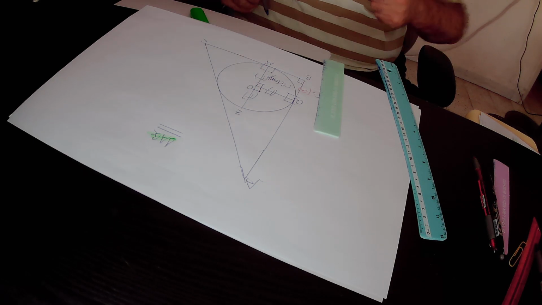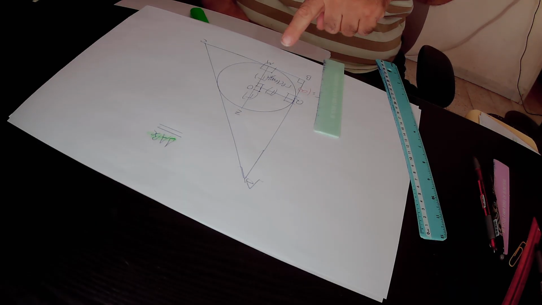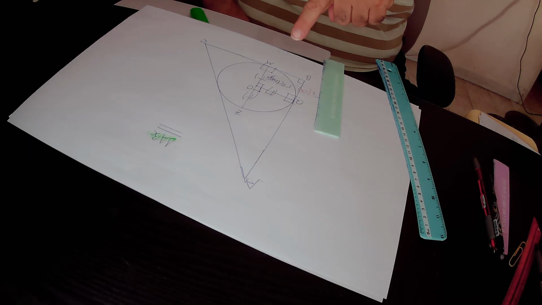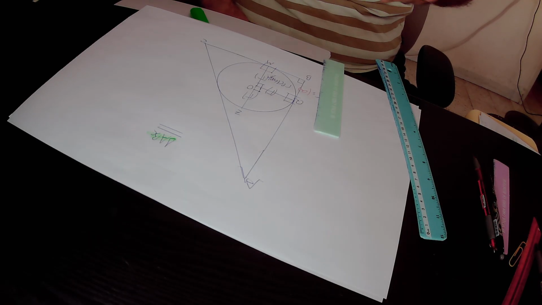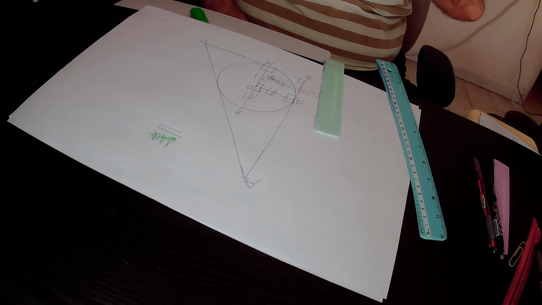What is the definition of the straight line MZ? MZ is a chord. MZ touches the circle at 2 points, M and Z, and therefore it is a chord. It is a chord that passes through the center of the circle, and therefore MZ is the diameter of the circle.